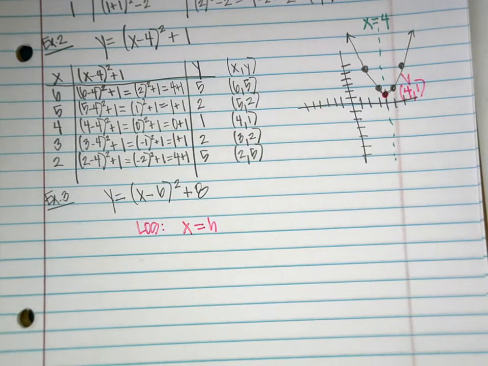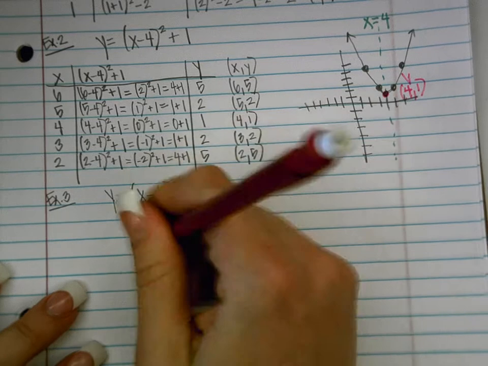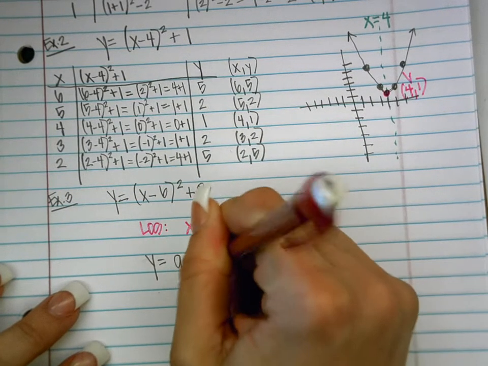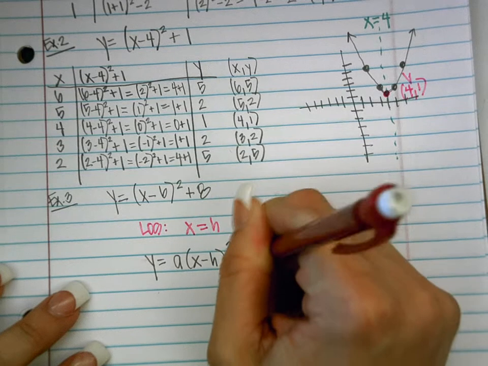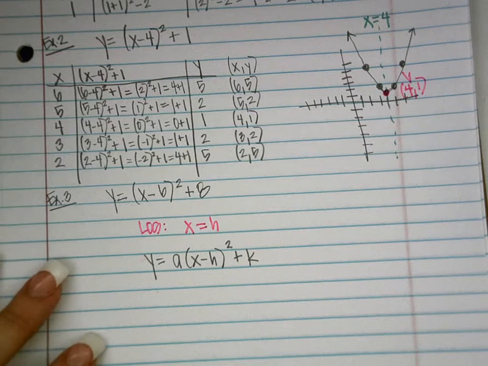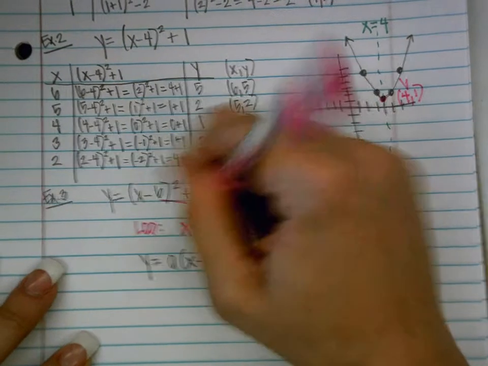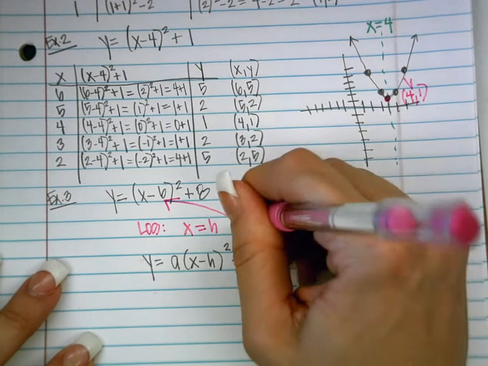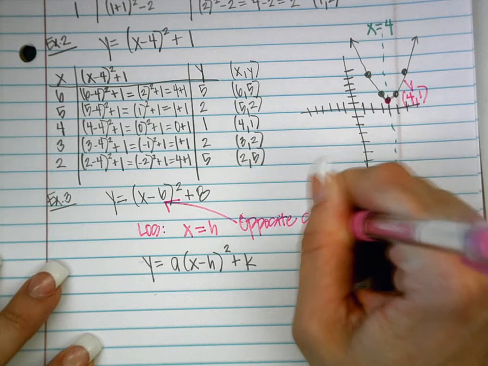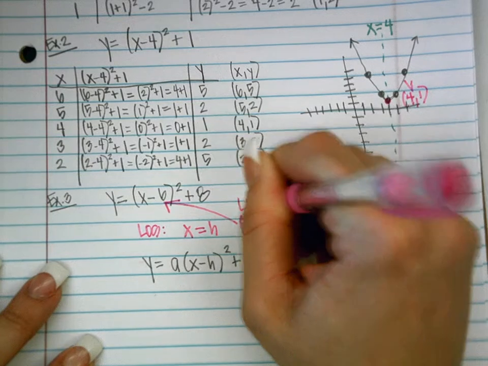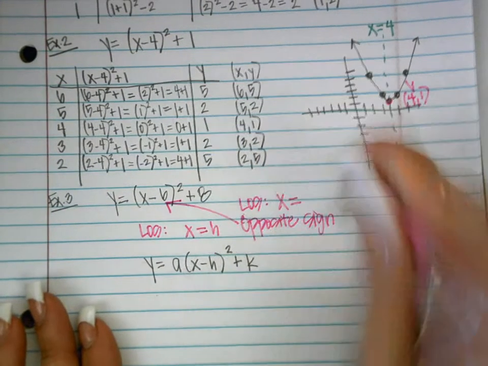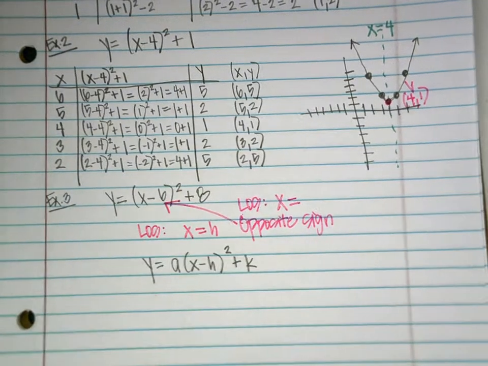If you remember, these are in what is called descriptive form. Descriptive form is written as y equals a times x minus h squared plus k. The line of symmetry is always the opposite sign of what's in the parentheses. Opposite sign for line of symmetry. Line of symmetry is always x equals the opposite sign of whatever the number is in the parentheses.